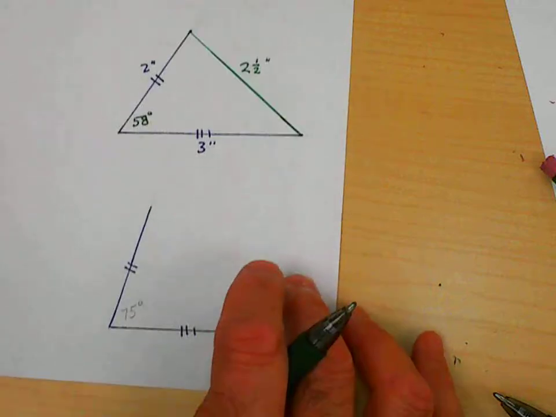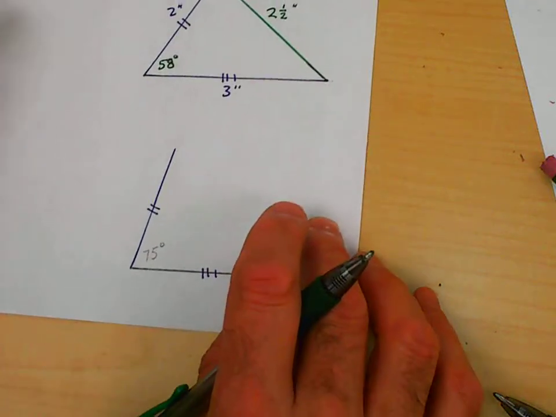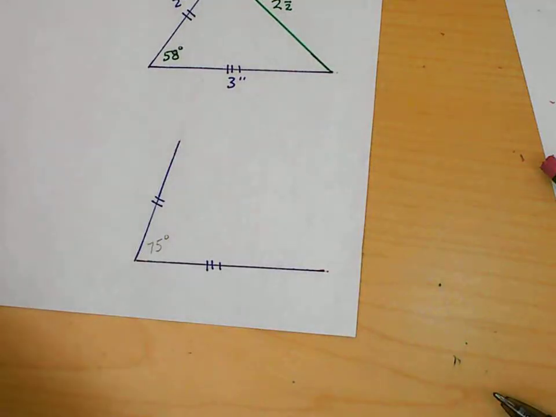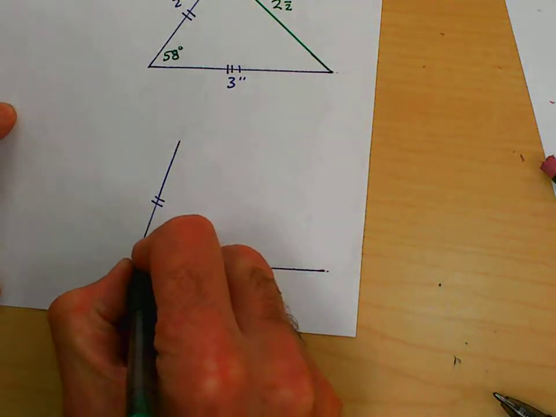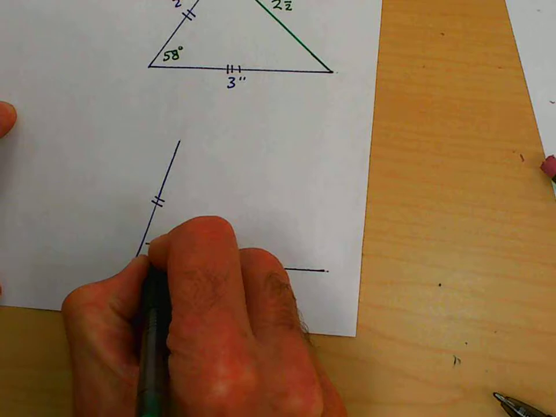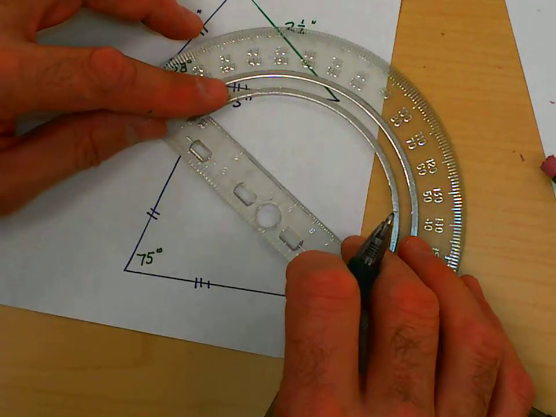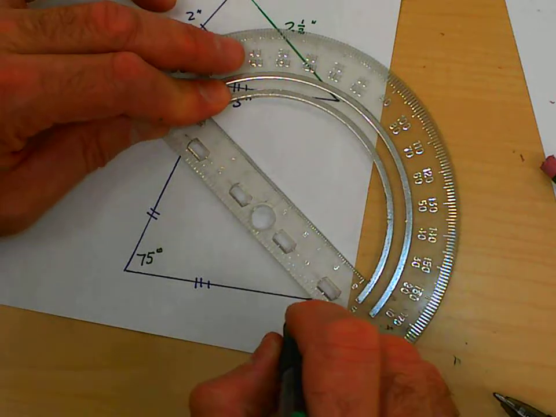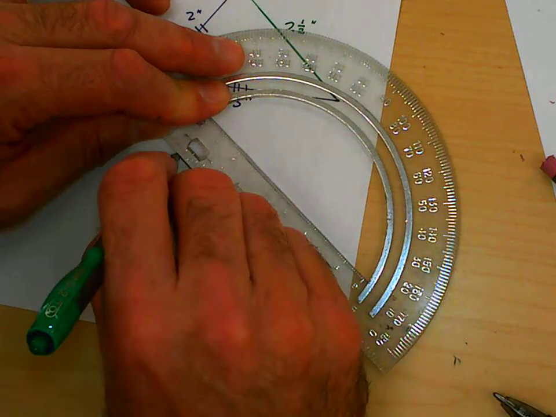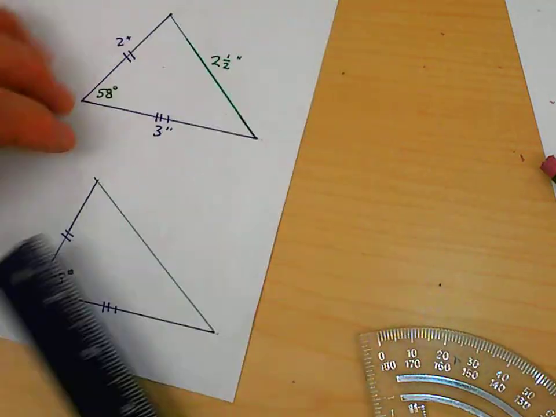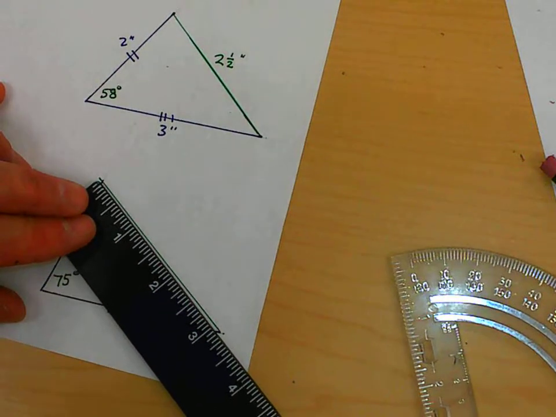And if I open it up even more, just as a way to show what's happening here, I continue to open it. I connect these two endpoints, and I measure it. I open at 75.